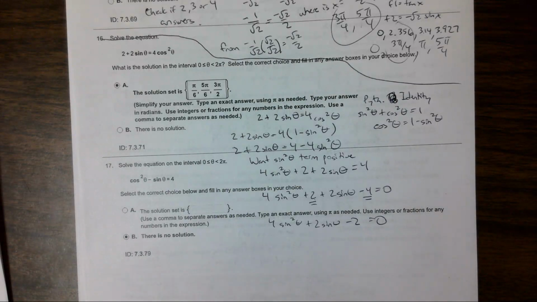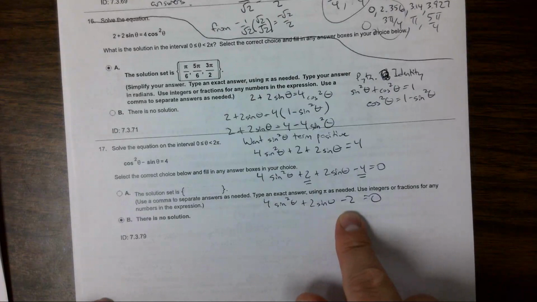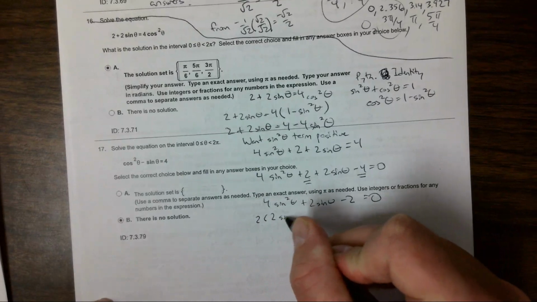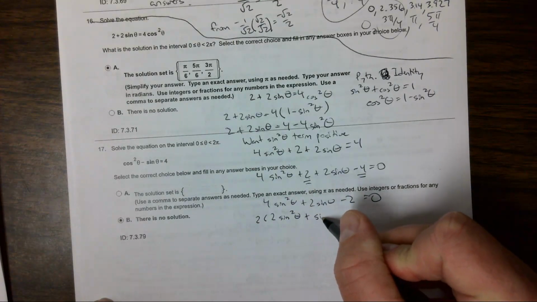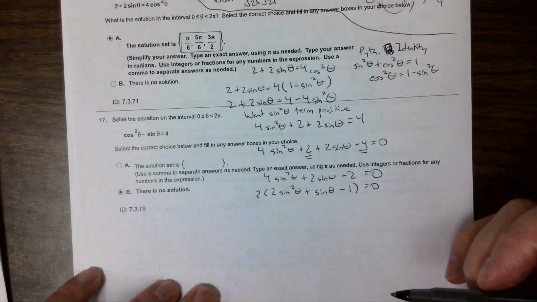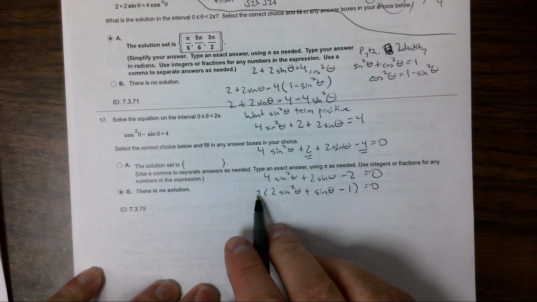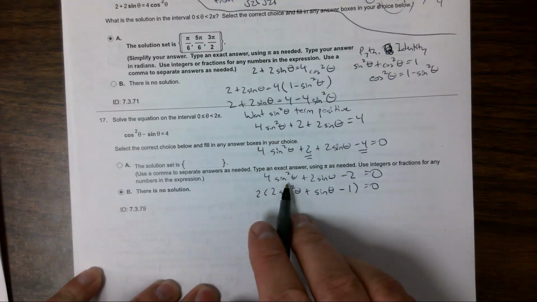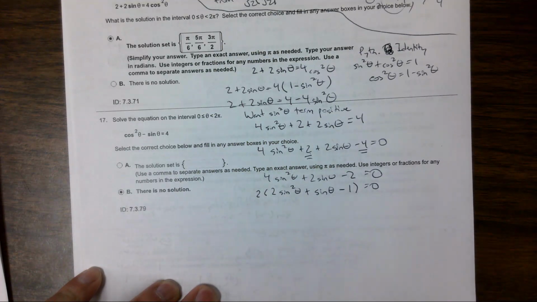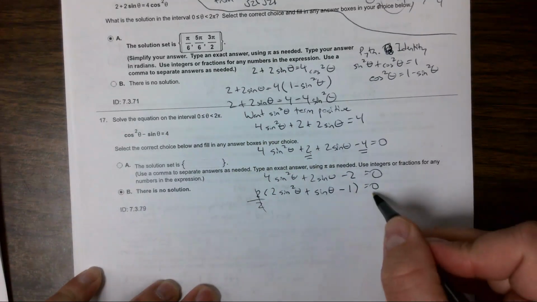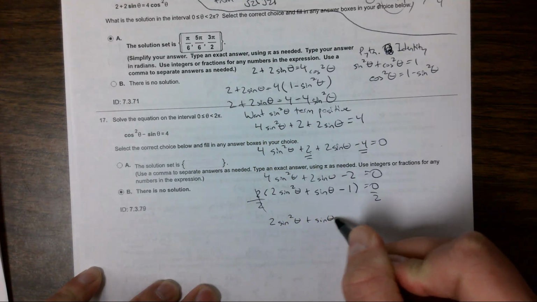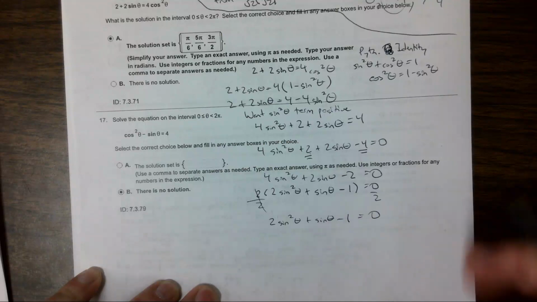Now what we want to do is if every term is even, you're going to want to factor out your GCF, which is 2. So that's factoring out the GCF. 2 times 2 sine squared is 4 sine squared. 2 times sine theta is 2 sine theta. 2 times negative 1 is negative 2. Now we divide by 2. So you have 2 sine squared theta plus sine theta minus 1 equal to 0.